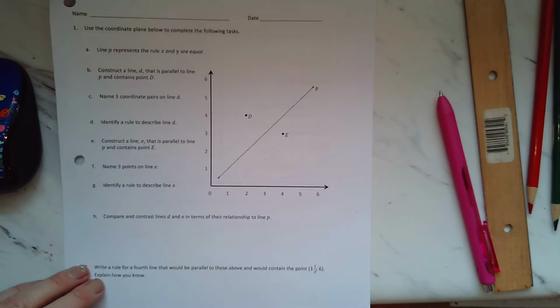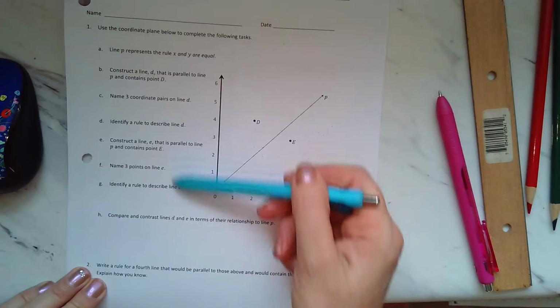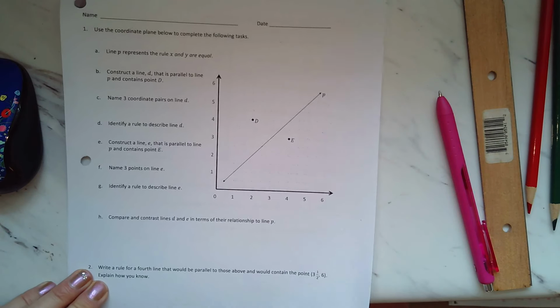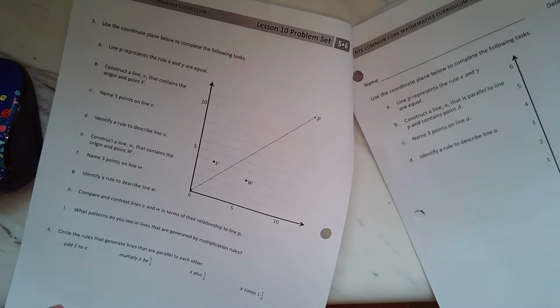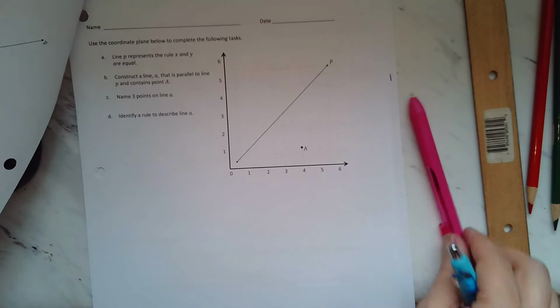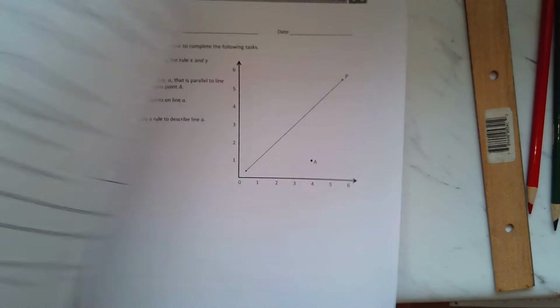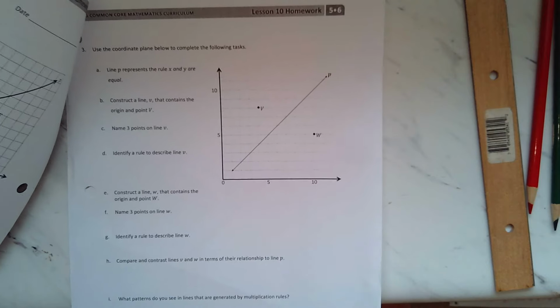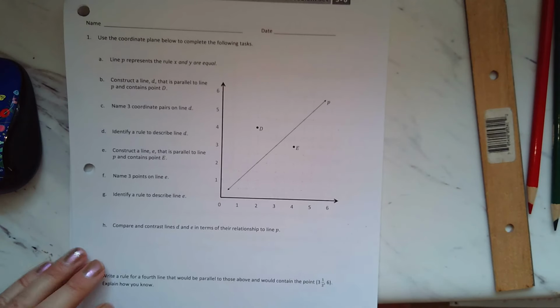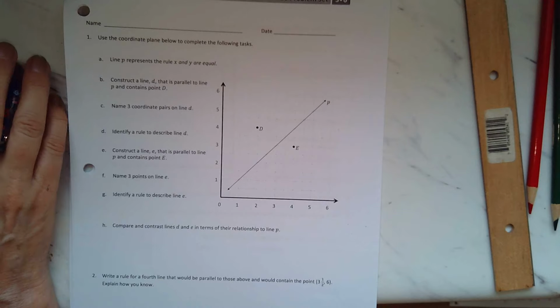Now you're going to go through and follow exactly what we just did for the problem set. There are 2 problems here. Oh yeah, this is easy. You can do this so easily. Here's your exit ticket, and then here is your homework for module 6 lesson 10. Great job, you guys.